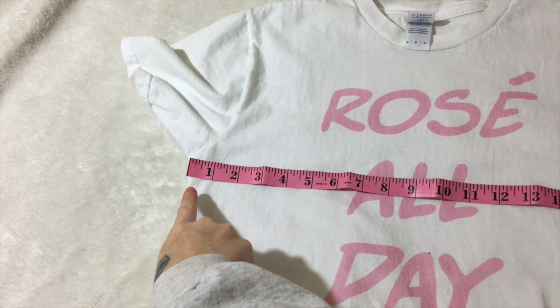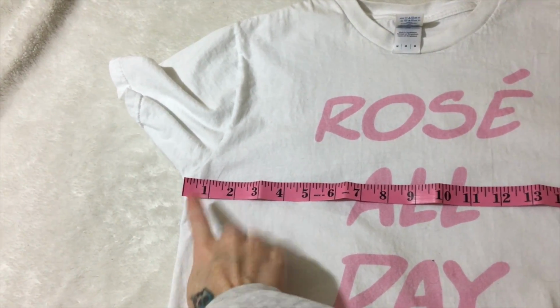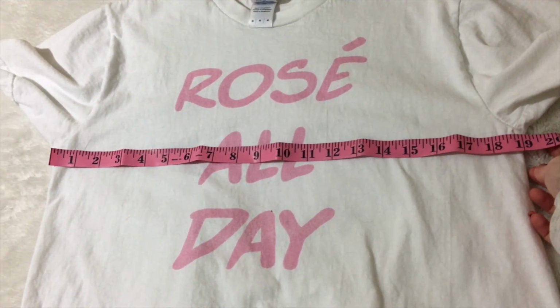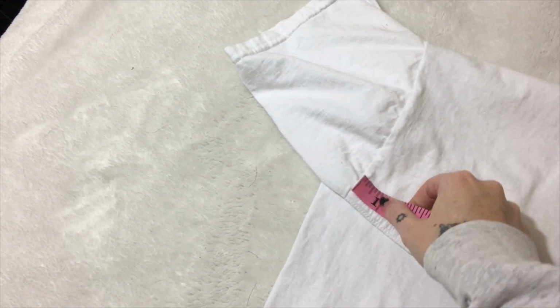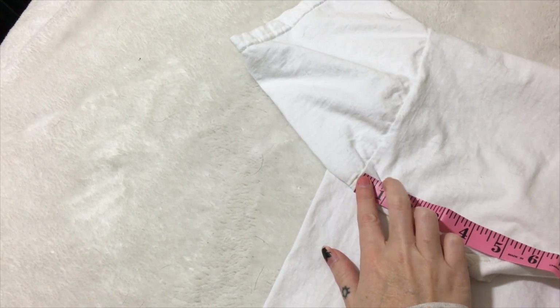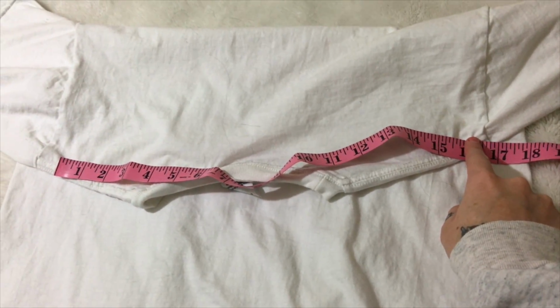You're going to measure the bust. So you're going to measure from one armpit to the other, and that's going to give you the bust measurement. And then I always measure the shoulders. So I start right here where this little line is and measure over to this line.